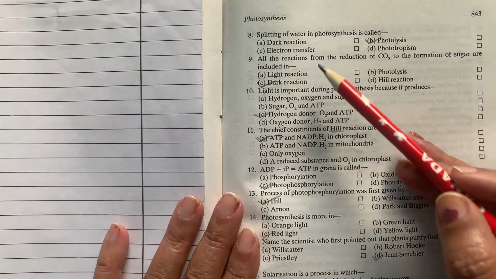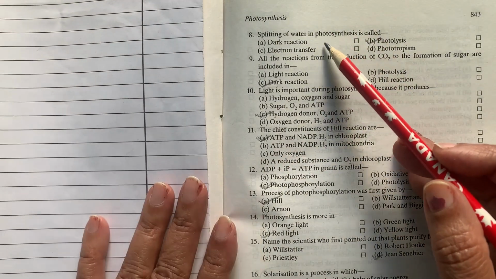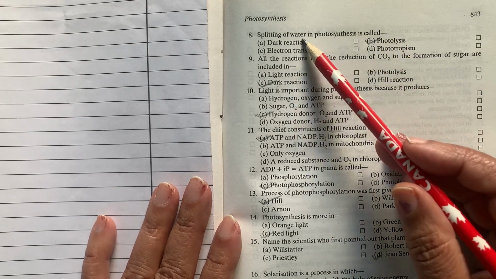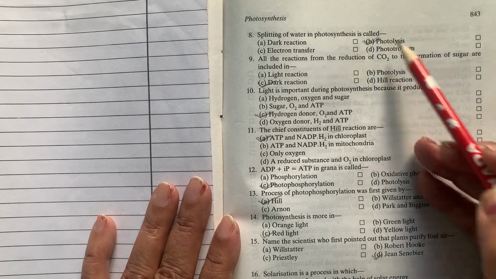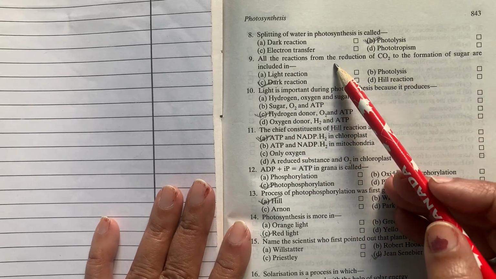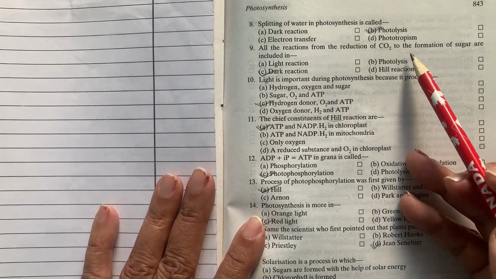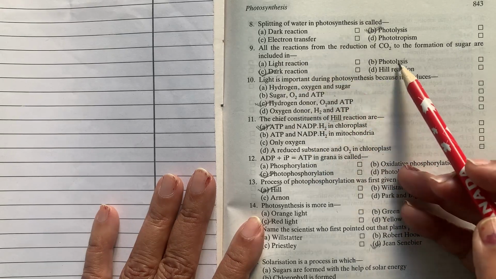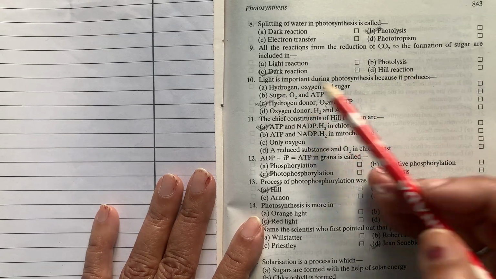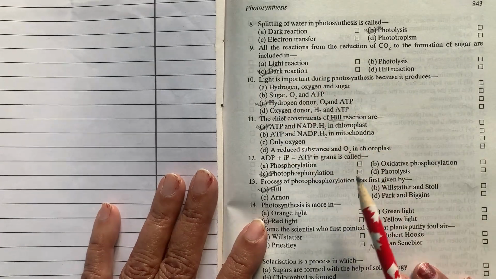The next one, splitting of water in photosynthesis is called dark reaction, electron transfer, photolysis, phototropism. Correct option is photolysis. All the reactions from the reduction of CO2 to the formation of sugar are included in light reaction, dark reaction, photolysis, Hill reaction. Correct option is dark reaction.